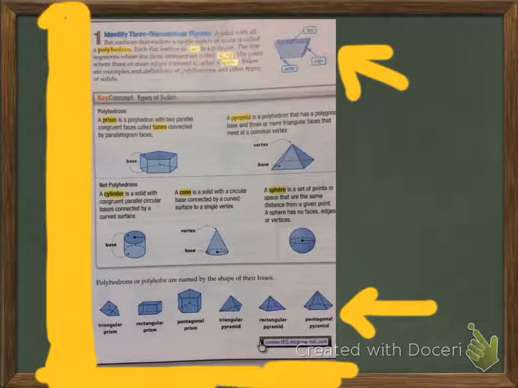But we'll look at what is a polyhedron and what is not a polyhedron. A polyhedron, each surface on the polyhedron has to be a polygon, and if it's not a polyhedron, it means it probably has some kind of circular base or a curved edge, or it has no faces, edges, or vertices like a sphere.